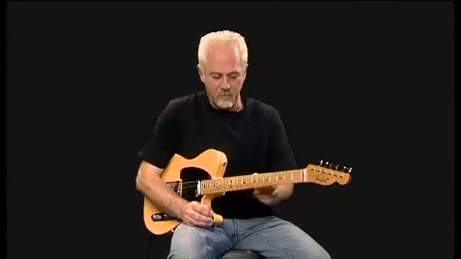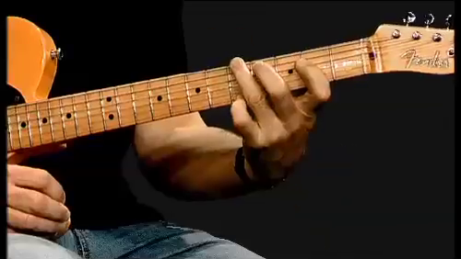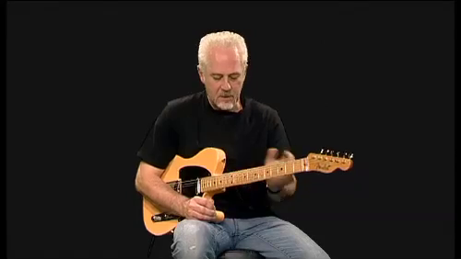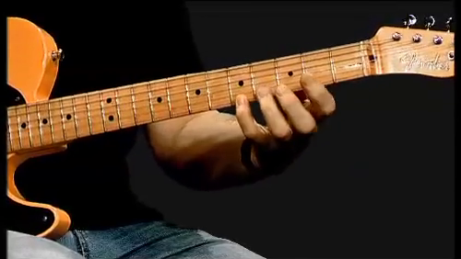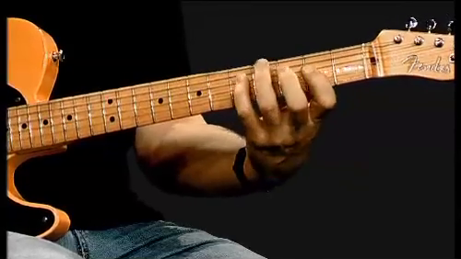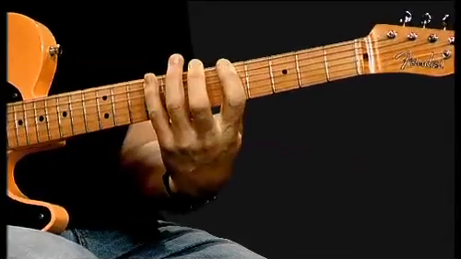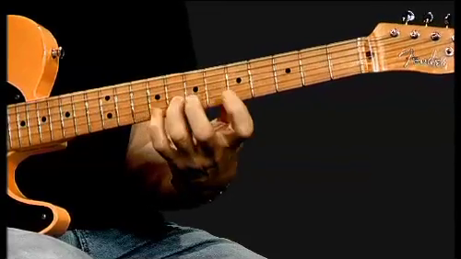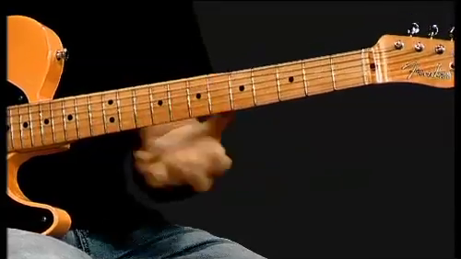We want to be able to view this arpeggio not only on the E form, but on the G form, the A form, the D form, etc. So a good starting point would be to just take time and plot out maybe the D form. Okay, maybe the C form.